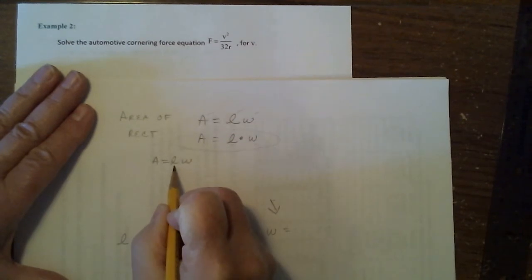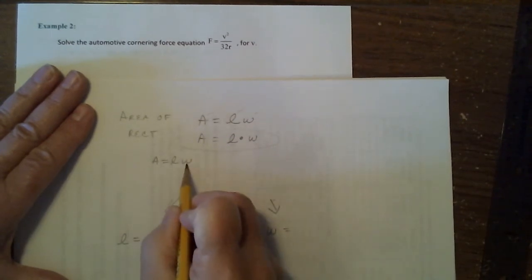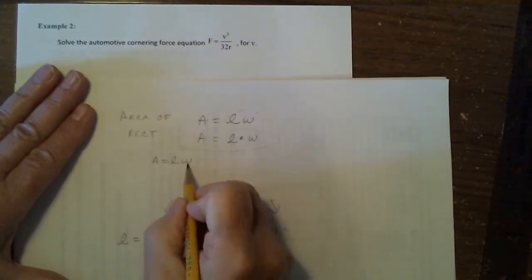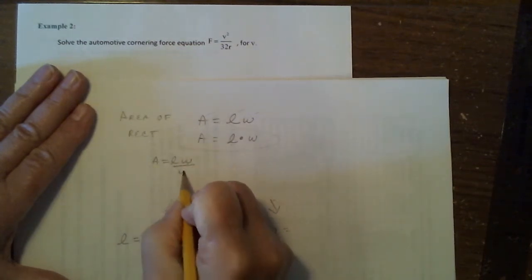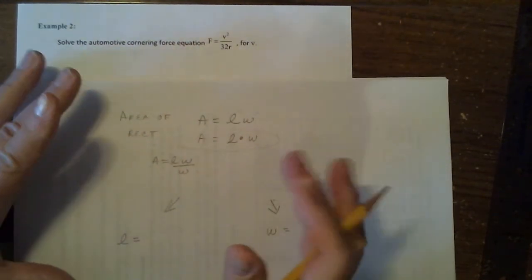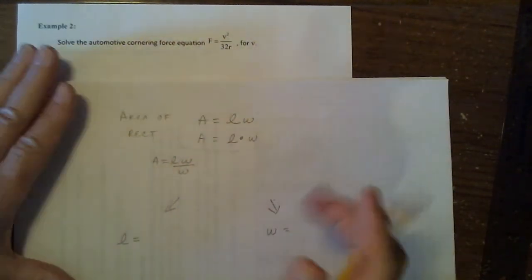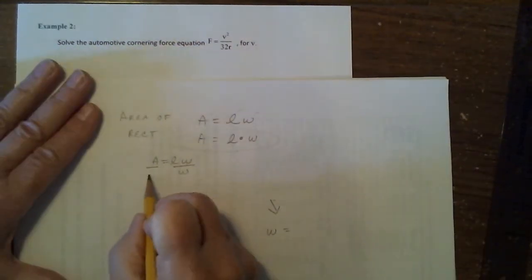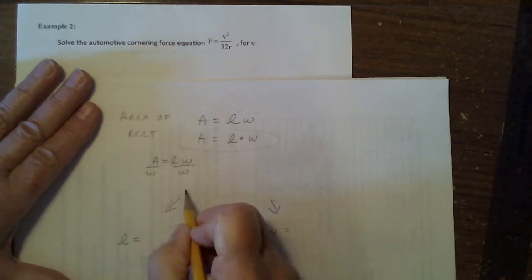Remember, I'm after length. So in order to get rid of him, in order to break the multiplication, I'm going to divide by W. And the rule is for an equation, in order to keep it balanced, whatever you do to one side, you have to do to the other. It's like a teeter-totter that you want to keep balanced. So what I do over here, I'm going to do over here.